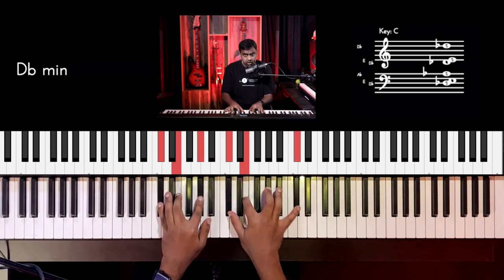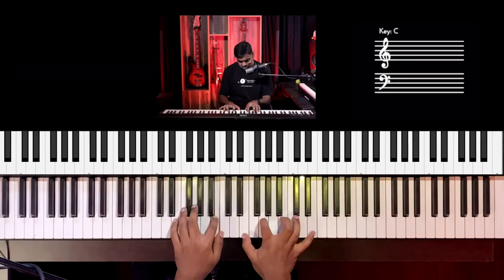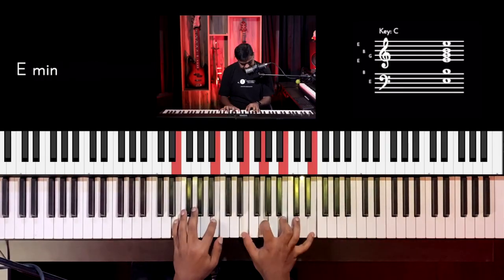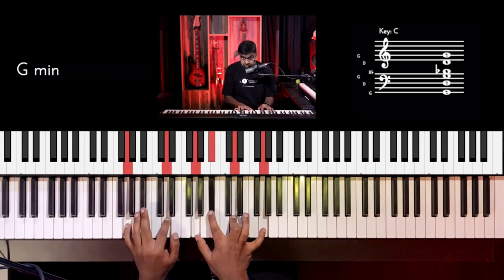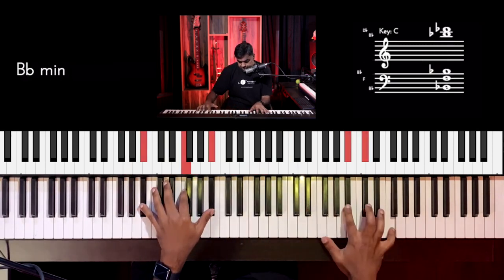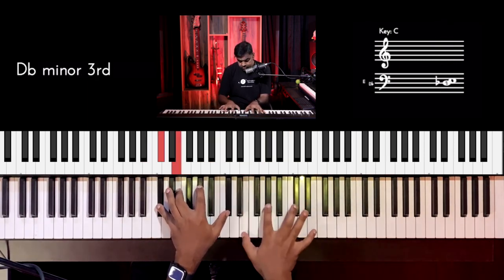You could sing one of the notes of those chords, or maybe play it on a theremin synth lead to make it very, very horror-like. So you go E minor, minor third to G minor, minor third to B flat minor, minor third up to C sharp minor.